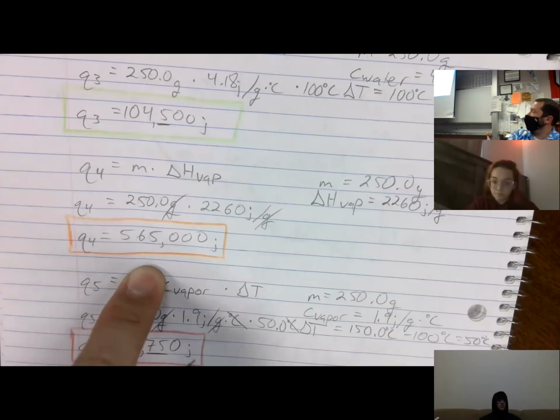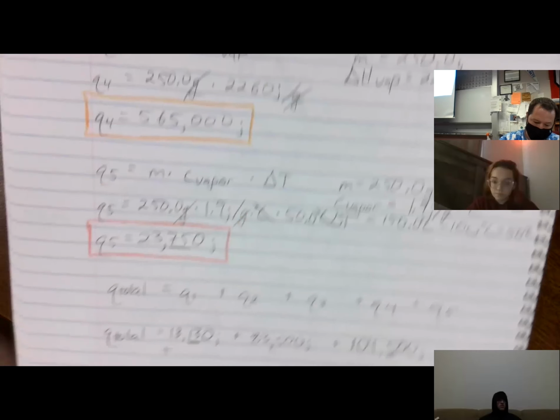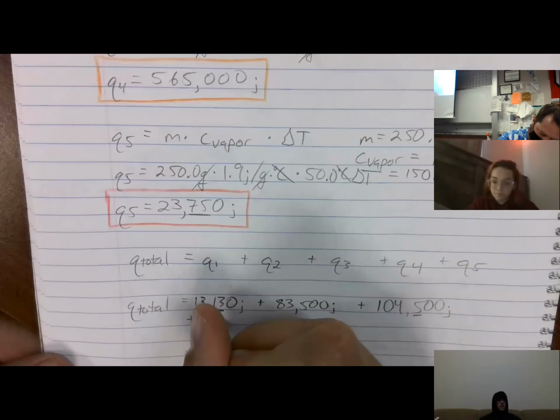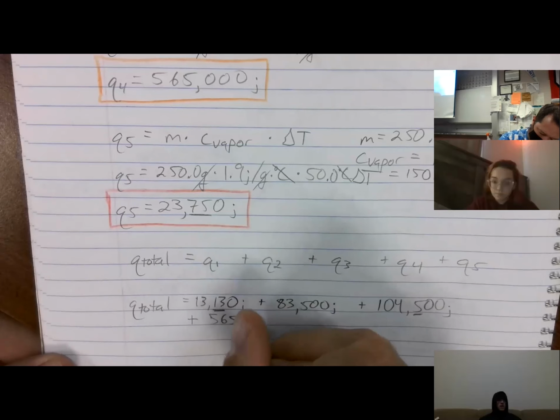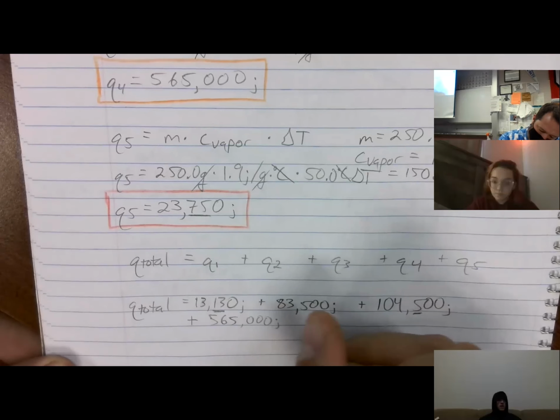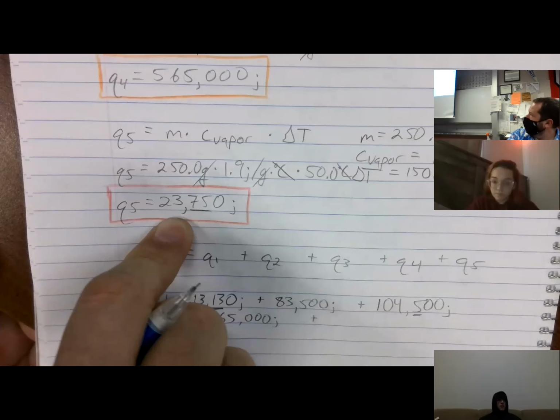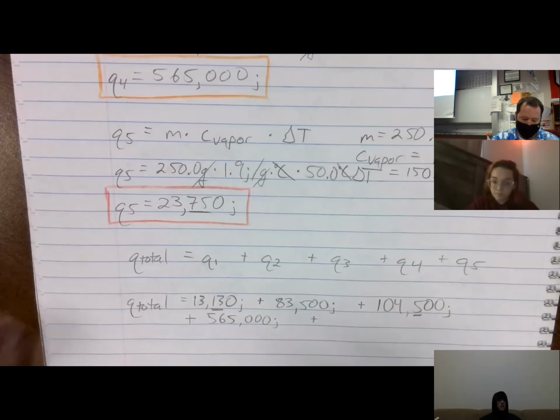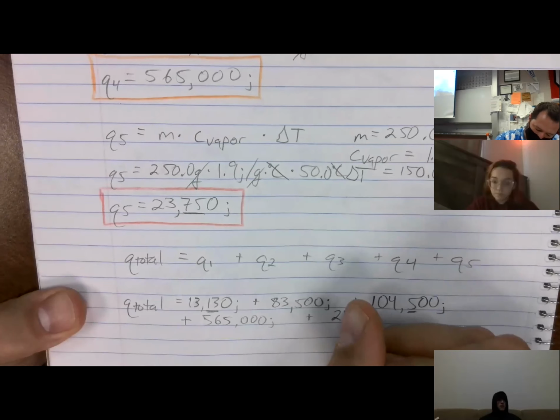Our third amount of energy is from this page, 104,500 joules. Q4 was 565,000. It's a big one. And Q5, that's the one we just solved for, 23,750 joules.